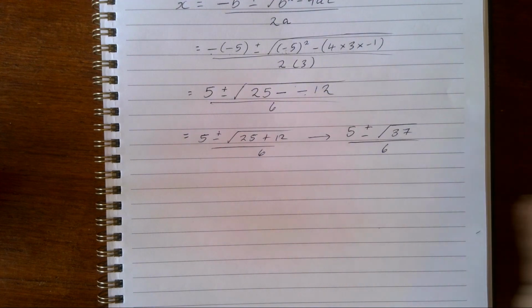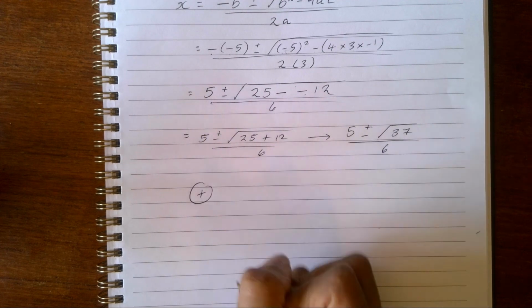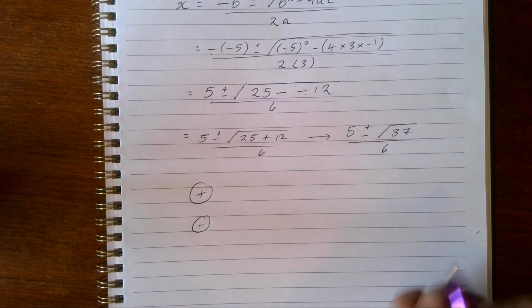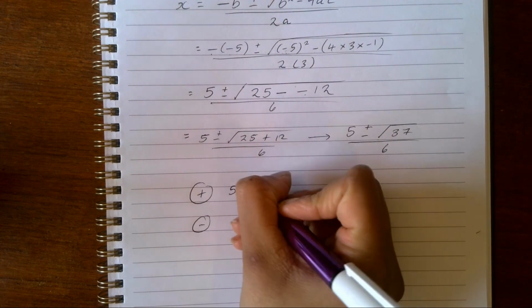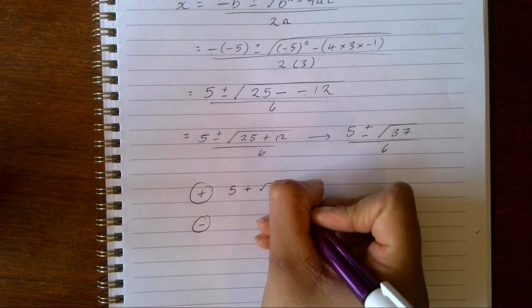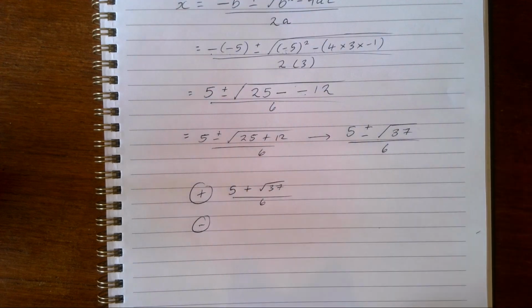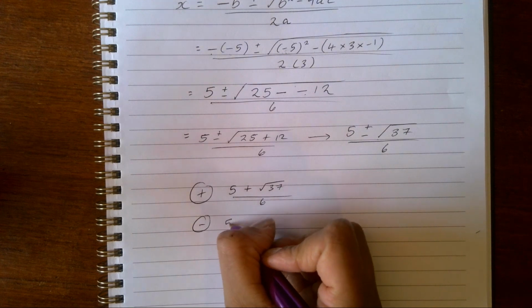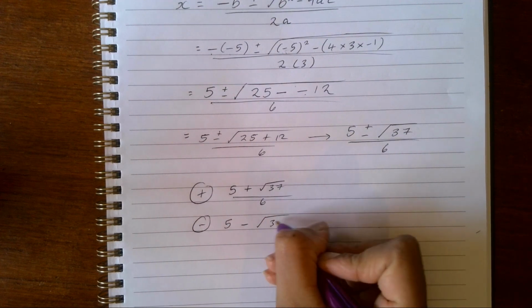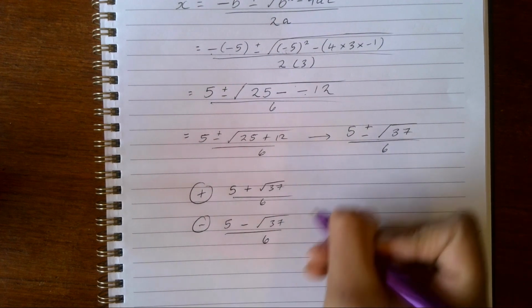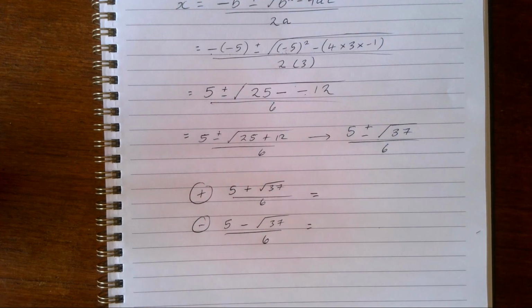So you've got the plus version that we're going to find, and we've got the minus version. The plus version is just 5 add root 37 over 6. The negative version is 5 minus root 37 over 6. So you just put that into a calculator individually.